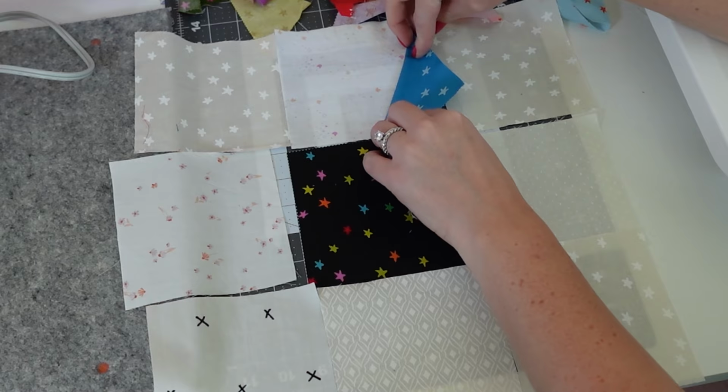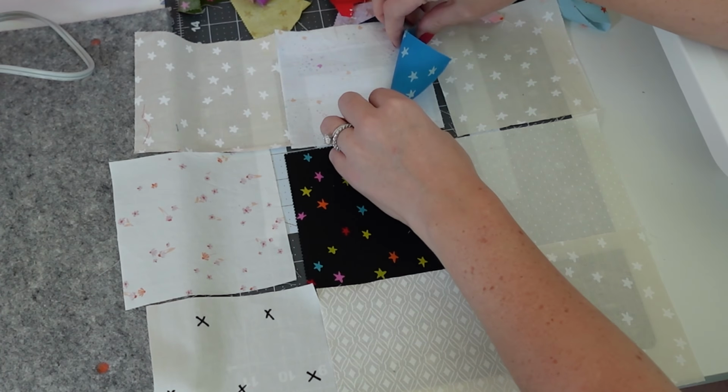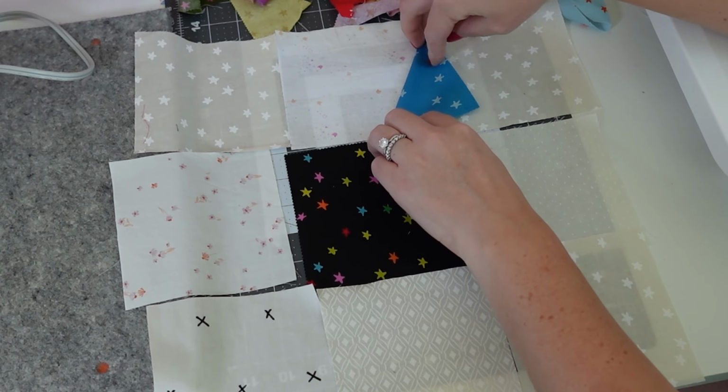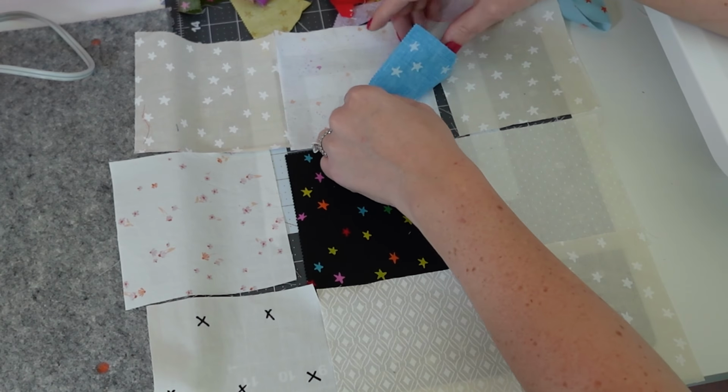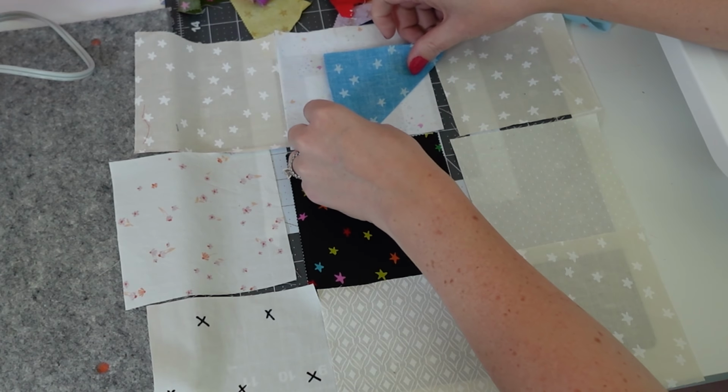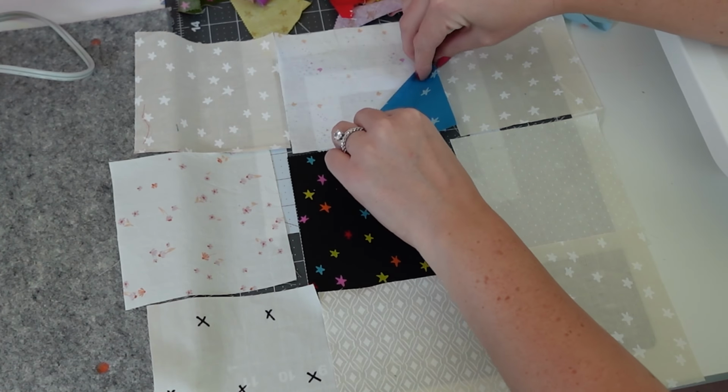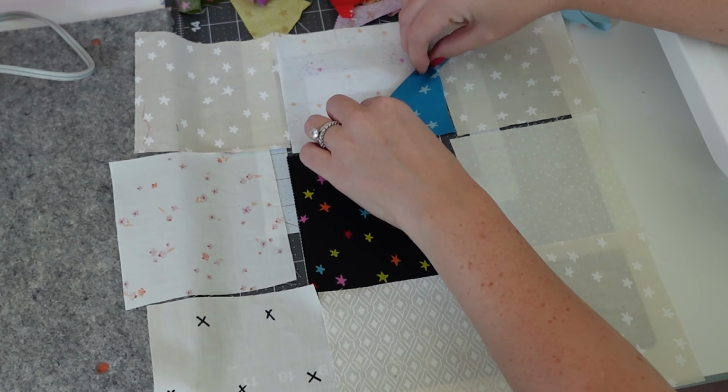You can play around with the angle as much as you want, but you want to make sure that when you fold it over with that 1/4 inch seam allowance, you're covering up the entire corner of the background square, because we'll be trimming that back up. And you'll see what I mean in a minute here when we get sewing these on.